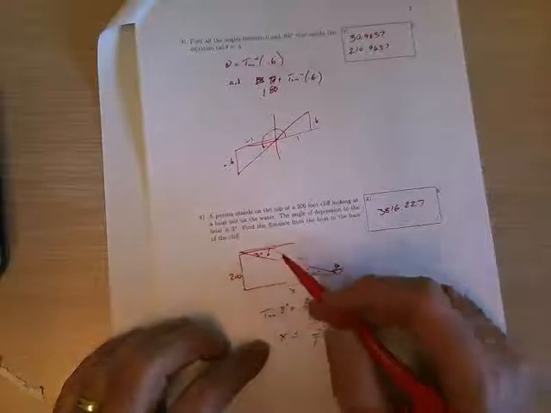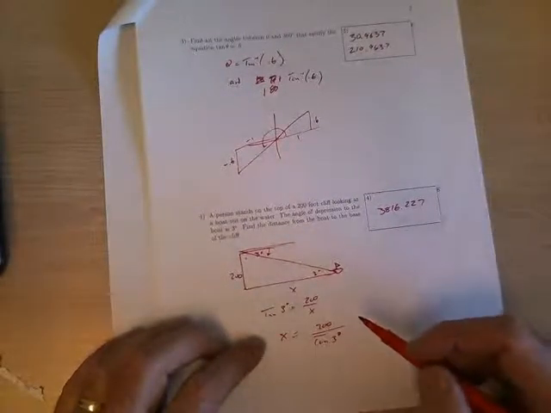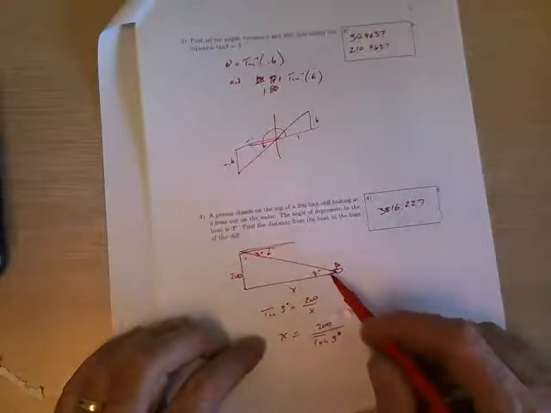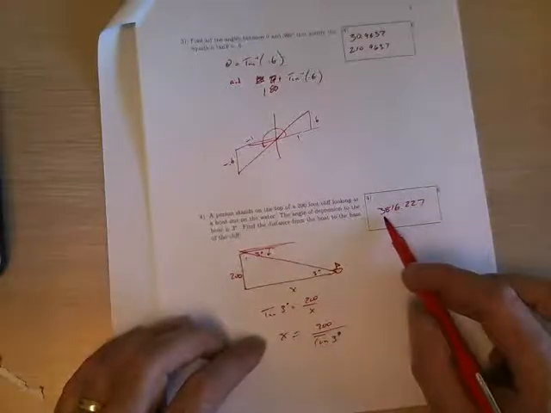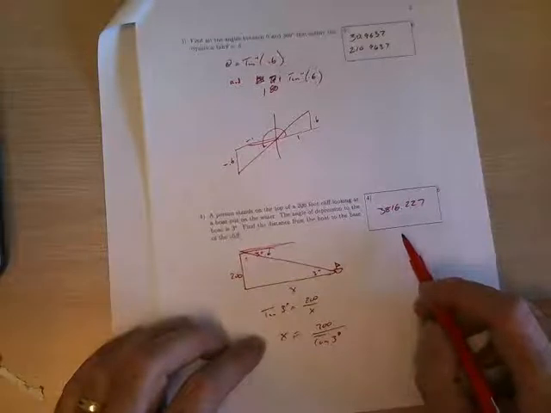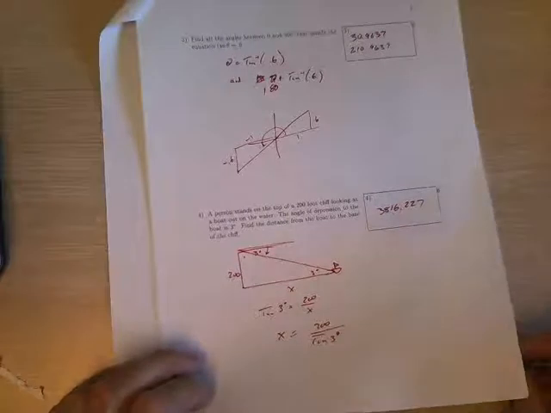If you put it here, you would have said x divided by 200 is the tangent of 3. Either way, you got the general idea of how to do this problem. Anyway, I got 3,116. If you had the other version, it's like 5,011 or something like that.